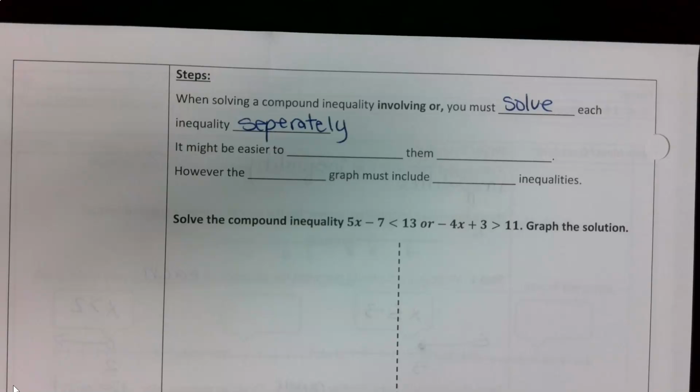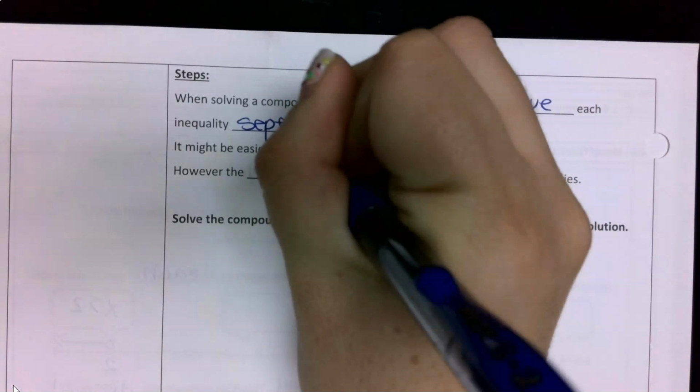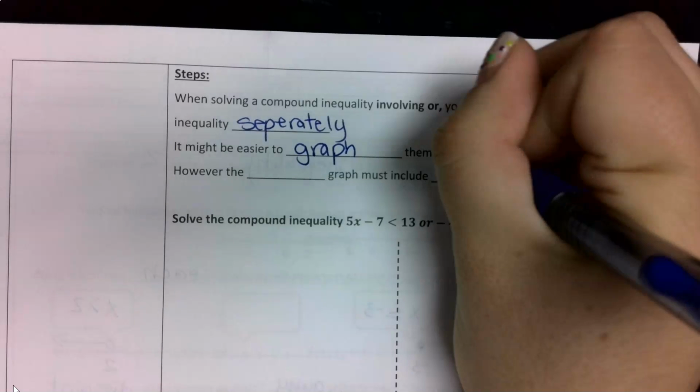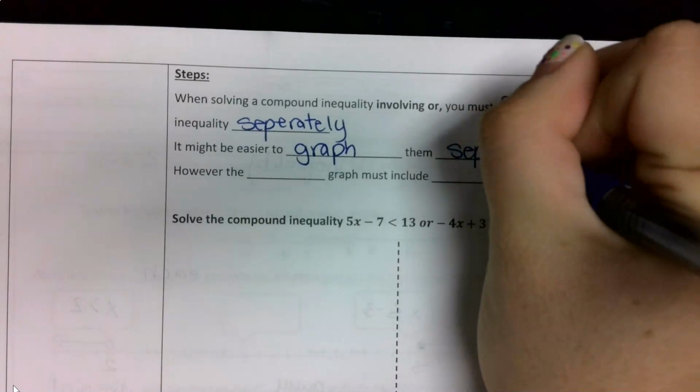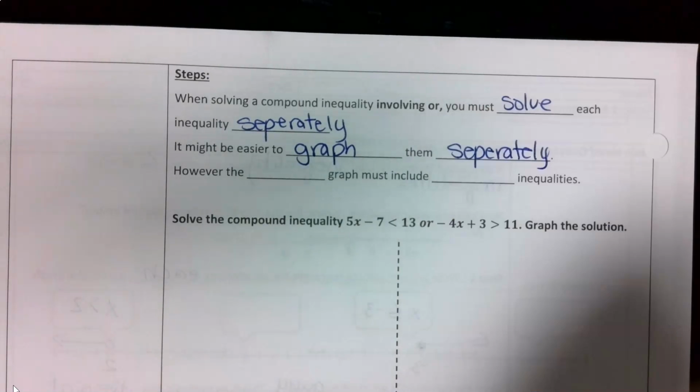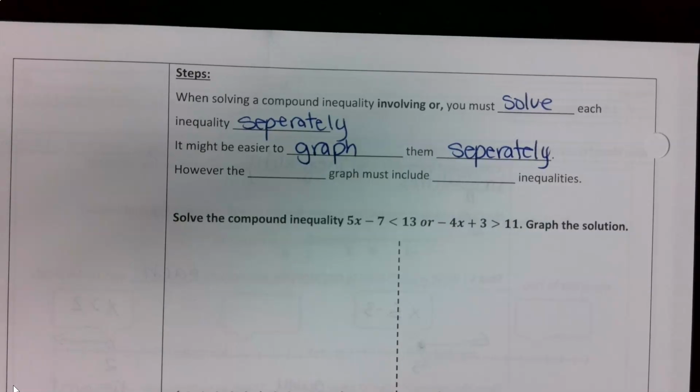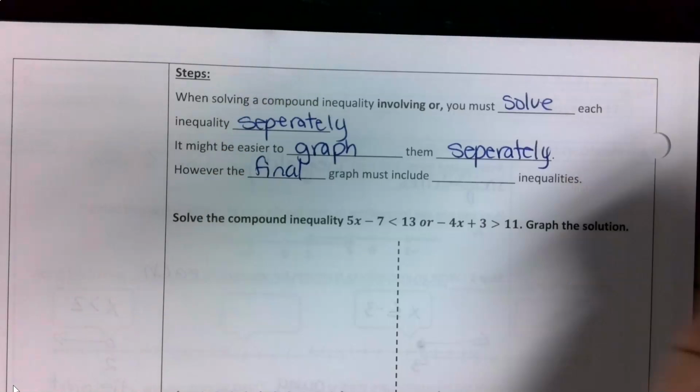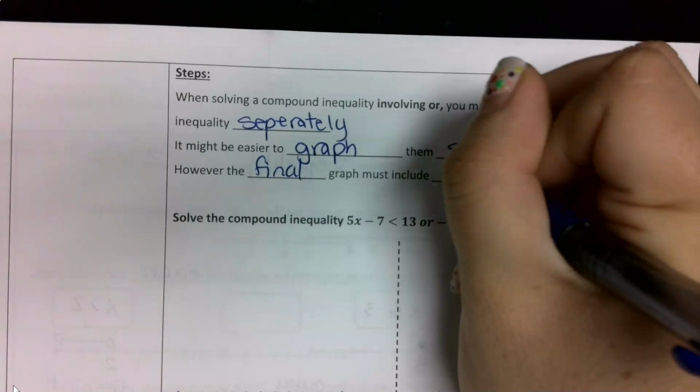Yeah, I was working. Okay, so it might be easier to graph them separately. Guys, quiet down. However, the final graph must include both inequalities.